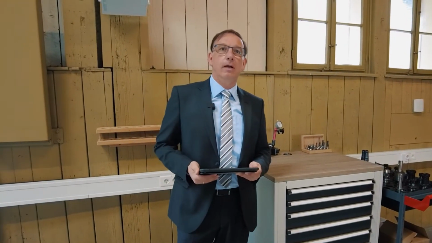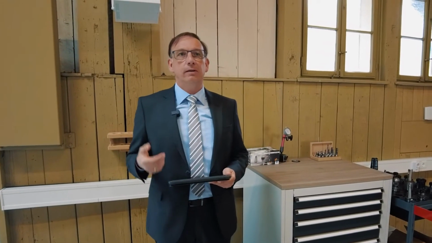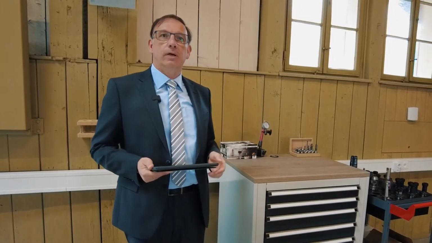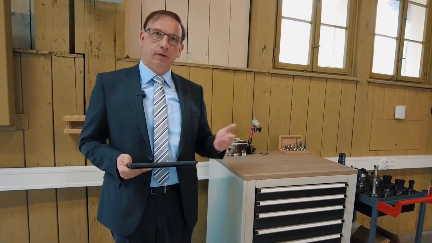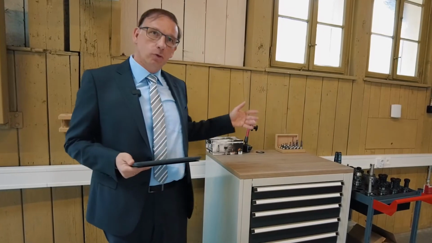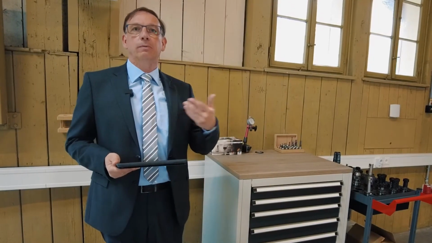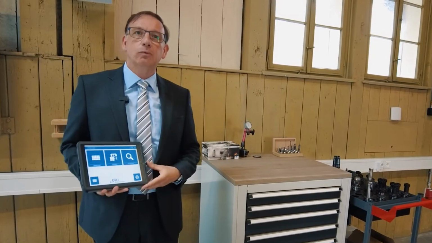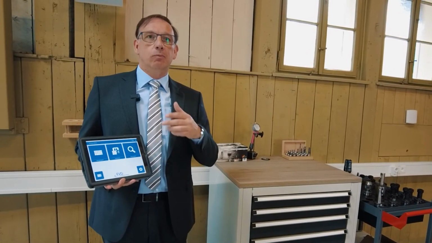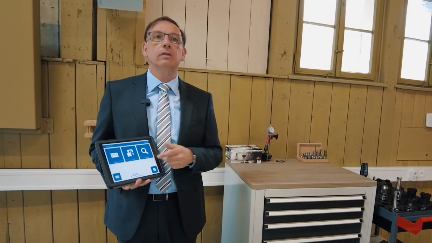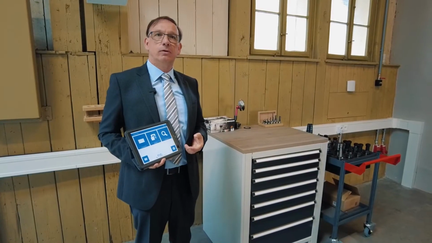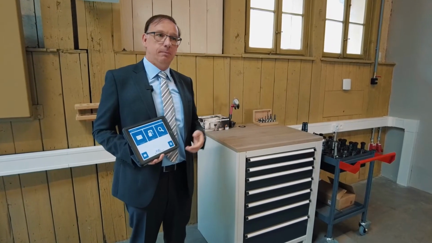We have addressed this problem and developed an innovative, smart, and cost-effective solution that allows you to open drawer cabinets simply with an app and a tablet computer. For this purpose, the tool cabinet is equipped with a control unit, and through this, it is integrated into the network. With the Evo Tools app, you can then use a mobile device to control the removal of tools from the tool cabinet. I'm about to show you how easy the app is used on a tablet computer.